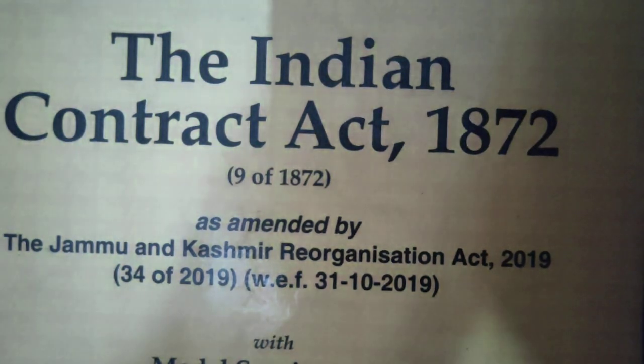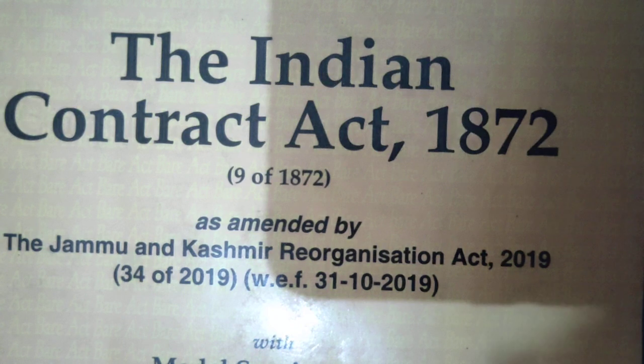But after some time, in 1930, the Sale of Goods Act was passed and enacted, which repealed sections 76 to 123. And similarly, in 1932, the Indian Partnership Act was passed and it repealed sections 239 to 266.